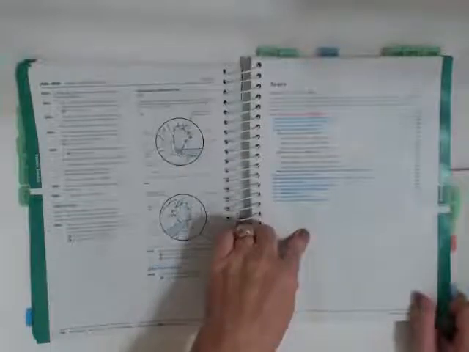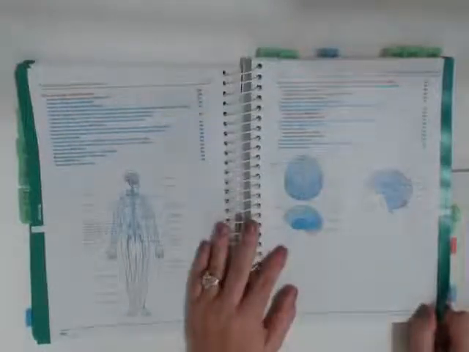So now we're moving into the nervous system. See, they're short, but you know, they're not too bad. So here's the nervous system. We have our table of contents, great pictures of the nerves, great pictures of the brain, great place to write notes in.